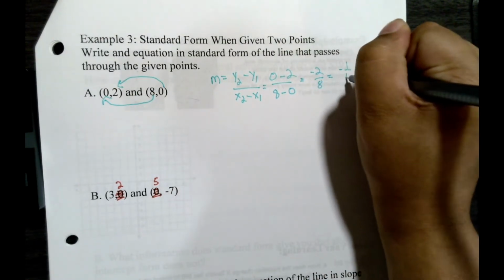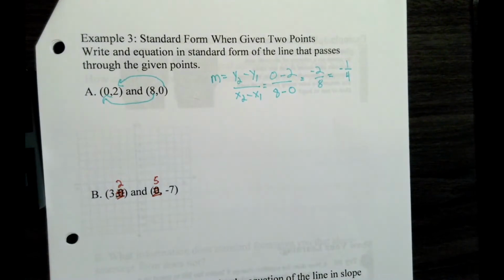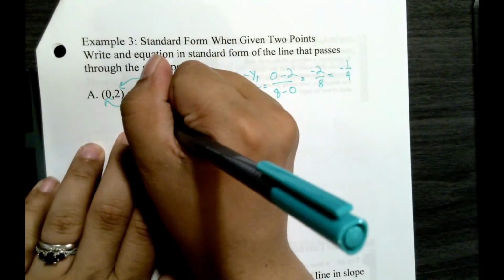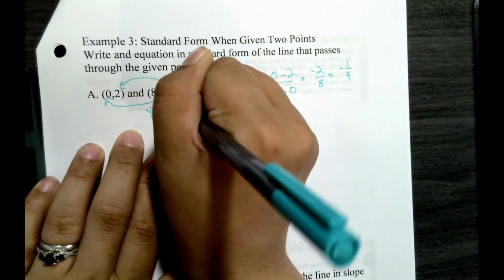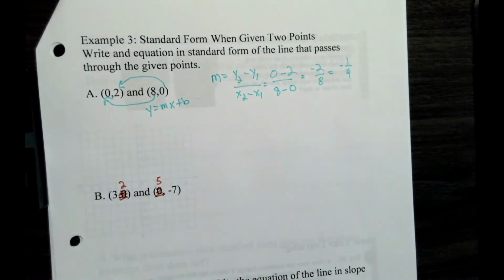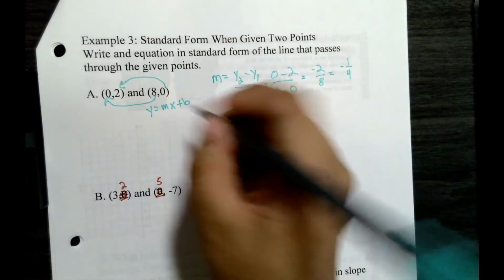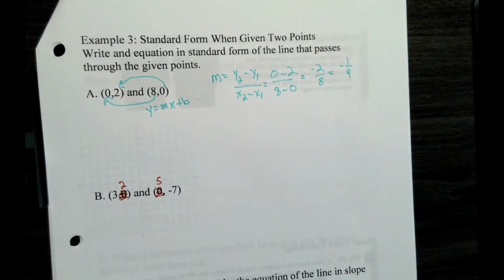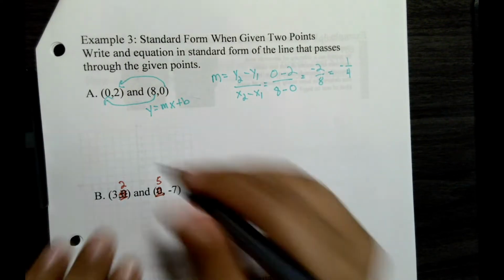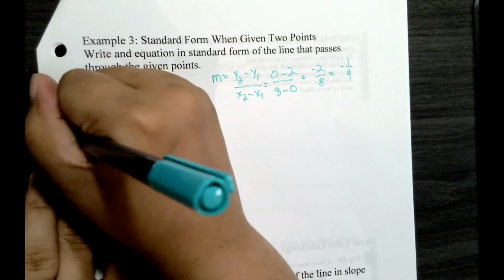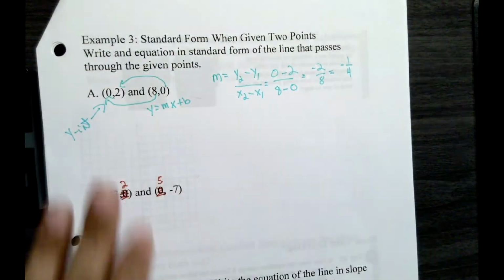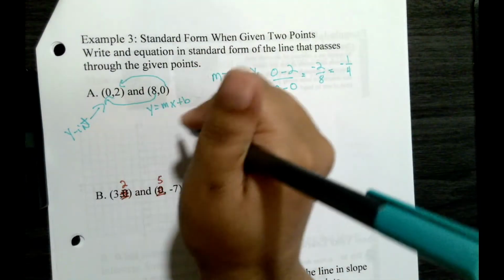Remember our formula y equals mx plus b? Well, let's create that. We already know our b. Usually we'd have to solve for the b and do all of that. But we already know what our b is. Remember I told you, whenever the 0 comes first, then we have our y-intercept. So this is our y-intercept. So what we have is y equals negative 1 over 4x plus 2.